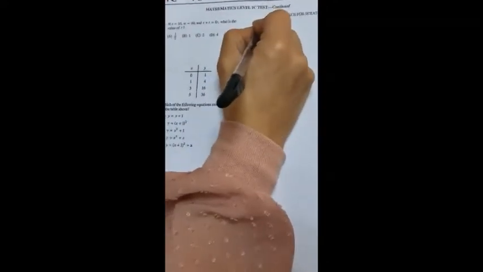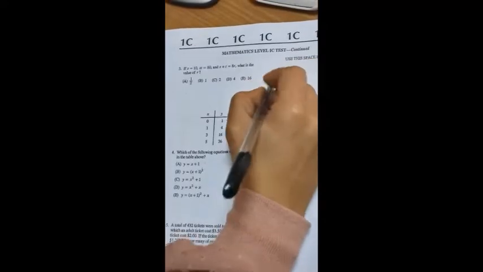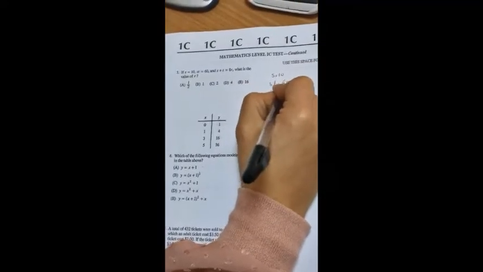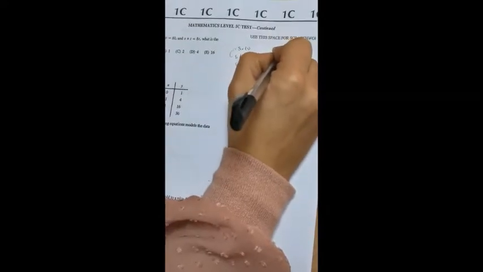Question number 3. If S is equal 10, ST is equal to 60, and S plus T is equal 8R. The question wants me to find the value of R. Let's start from here. S multiplied by T is equal 60. And it's given that S is equal 10. So 10 times T is equal 60. So T is equal 6.